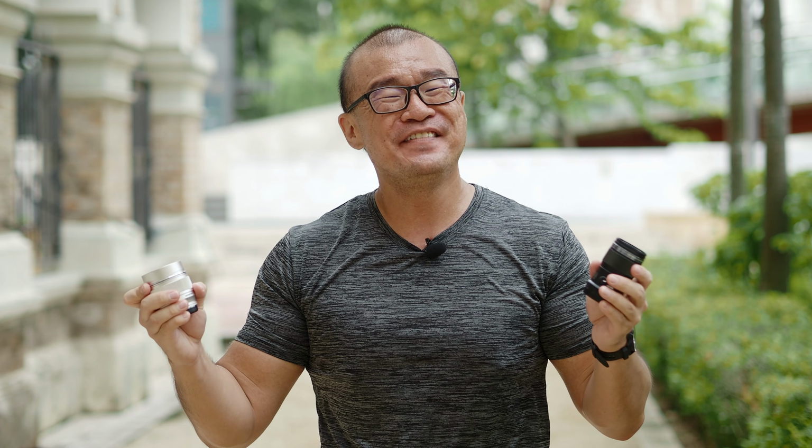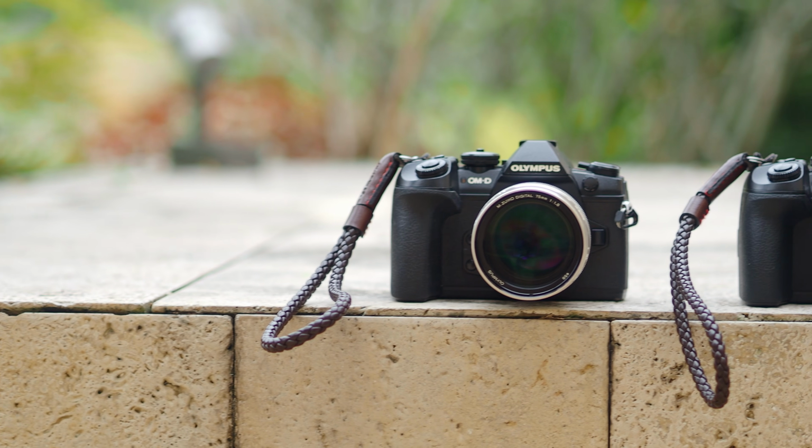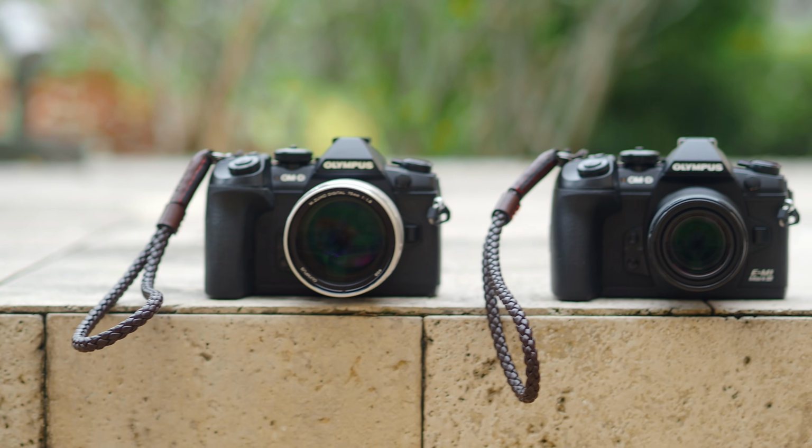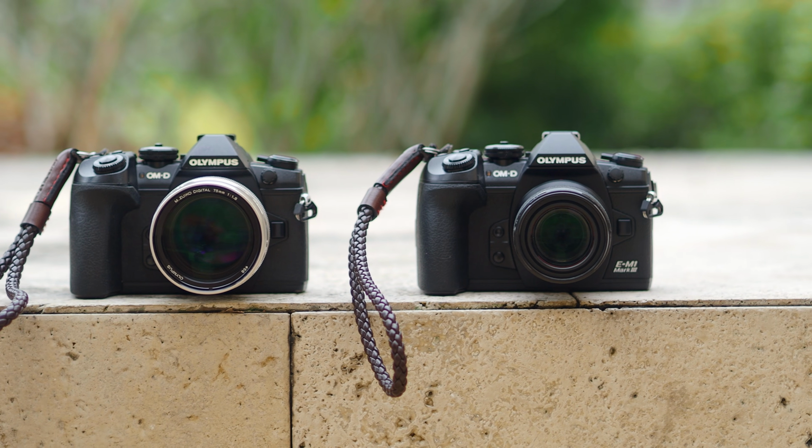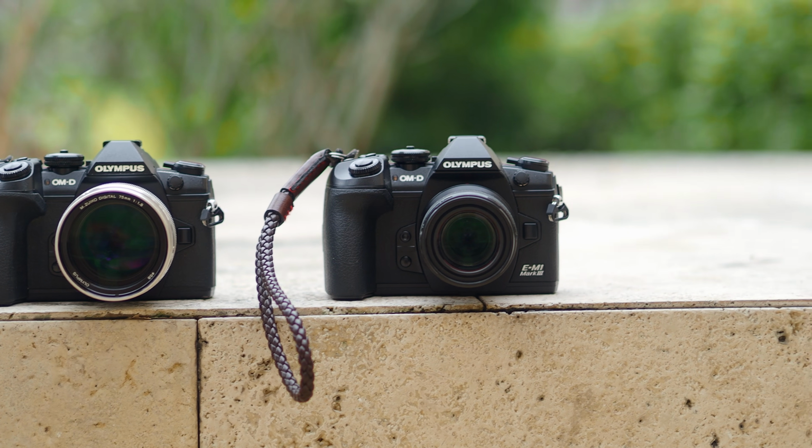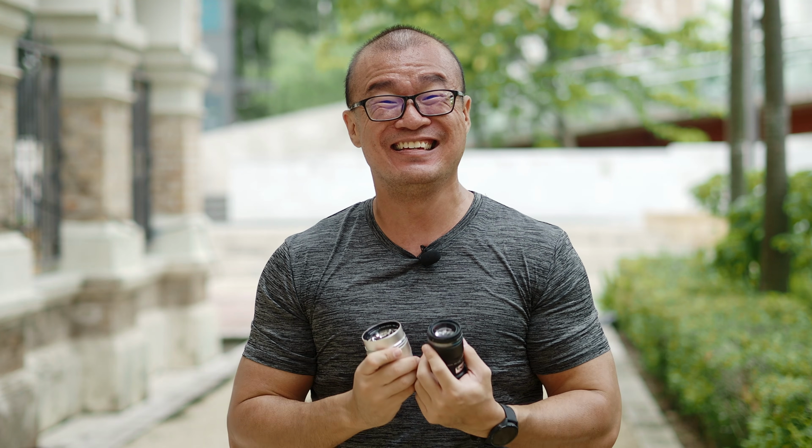Both lenses are capable of producing fantastic results. At the end of the day, there is no one lens better than the other. The Olympus 60 f2.8 Macro and the Olympus 75 f1.8 are both excellent lenses, yet at the same time they are both very different lenses. So it all comes down to what you are doing with your photography.